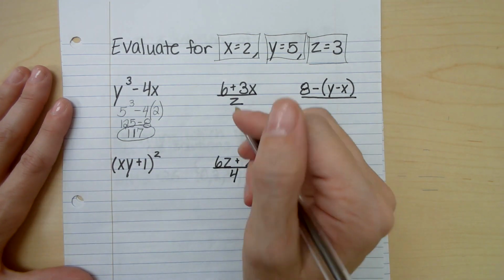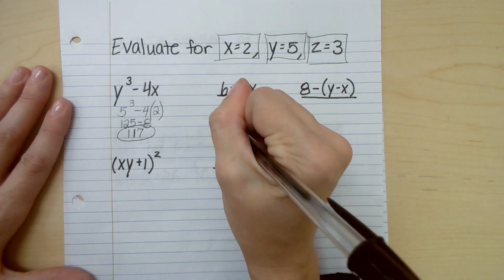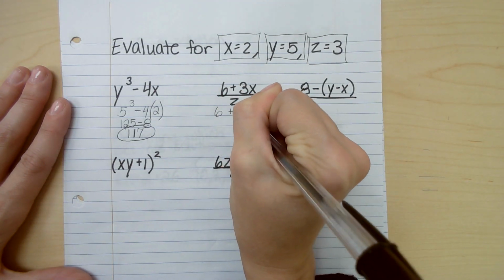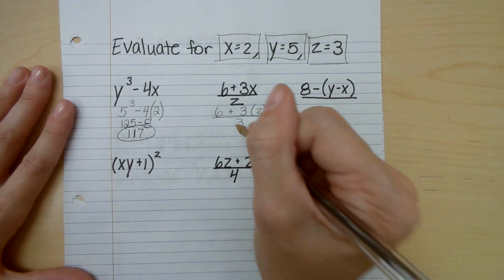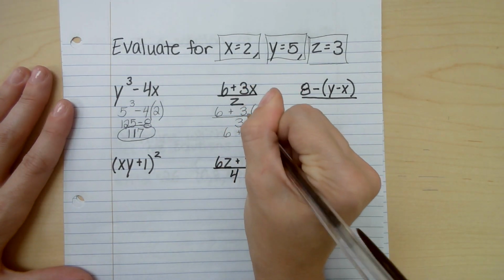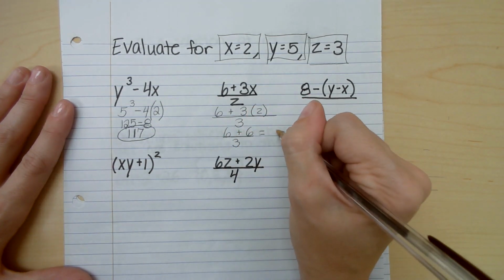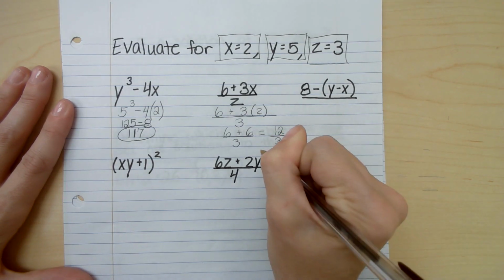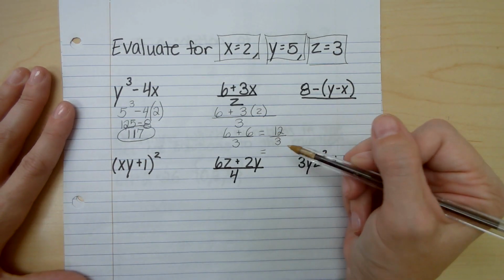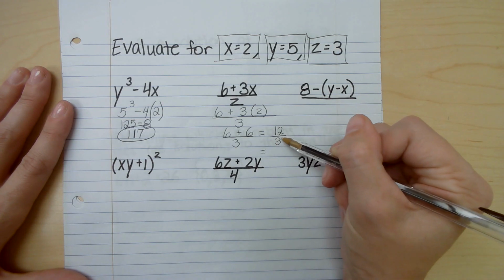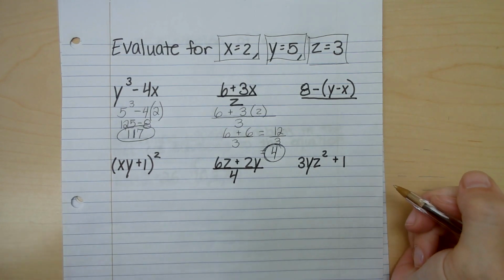So for the next one, 6 plus 3x divided by z. So in this one, we are going to replace the x and the z with 2 and 3. So I'll rewrite this as 6 plus 3 times 2 over 3. Then I simplify. 6 plus 3 times 2 is 6 over 3. 6 plus 6 is 12 over 3. And remember, now that we're doing algebra, when I see a fraction, it's really telling me to divide. So 12 divided by 3 is 4. So our answer is 4.